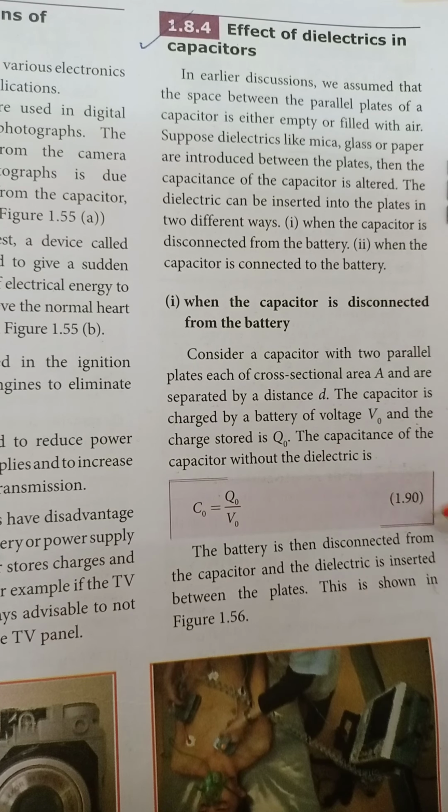Now the battery is disconnected from the capacitor. You have to note this point clearly. The battery is disconnected from the capacitor, and the dielectric slab, say mica slab or glass slab, is inserted between the two plates. This is shown in the diagram. Let us see this one. What happens?